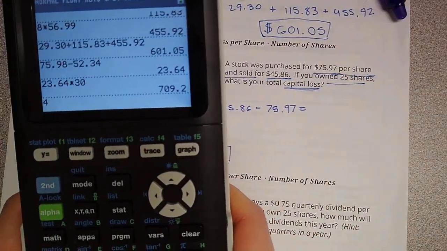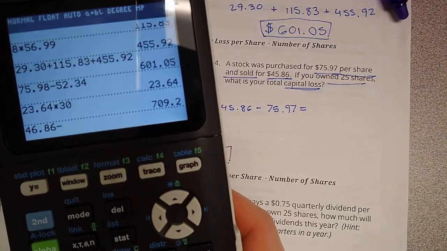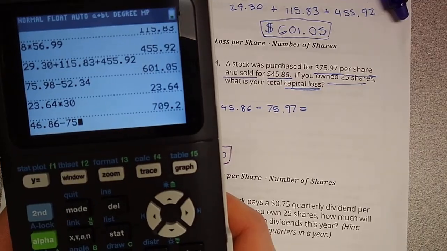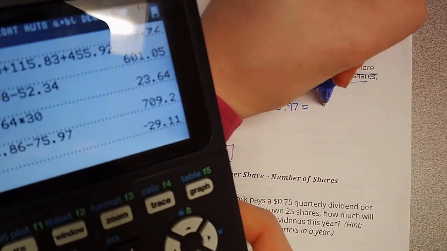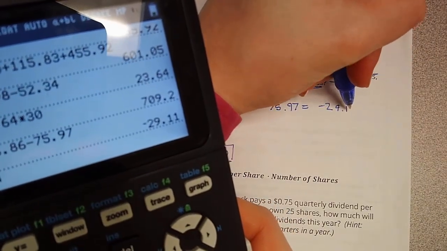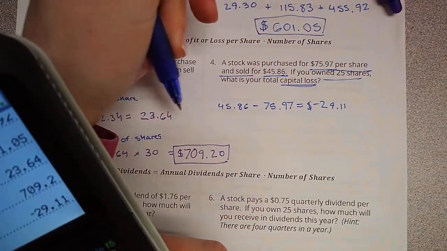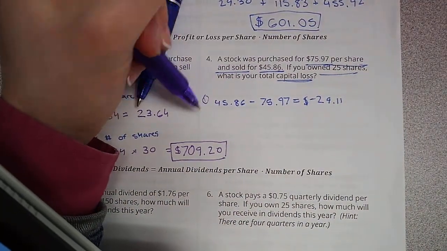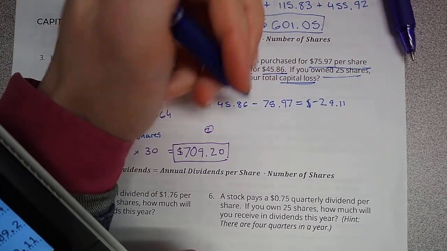So 45.86 minus 75.97, we got negative 29.11. So you lost $29.11 per share. That was step 1. Now we're going to do step 2, where we're going to multiply that by the 25 shares.